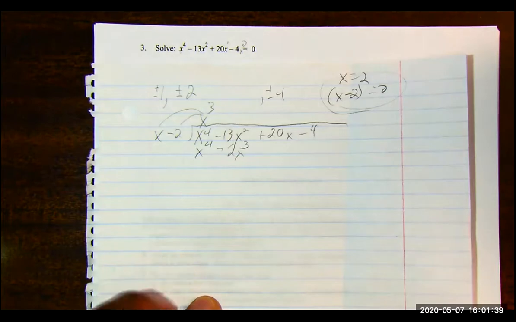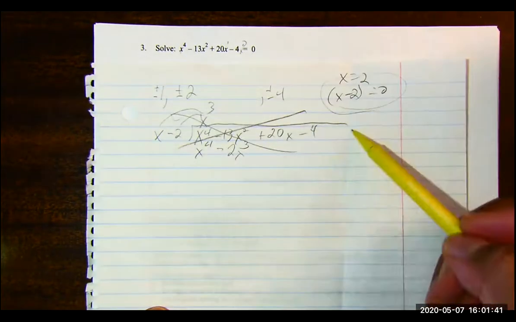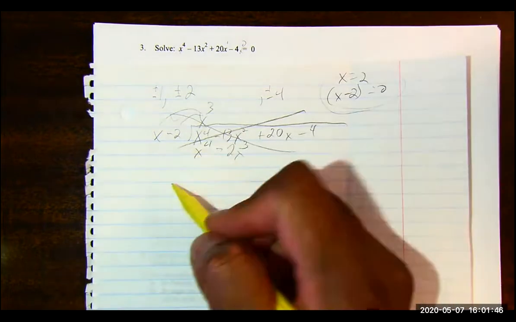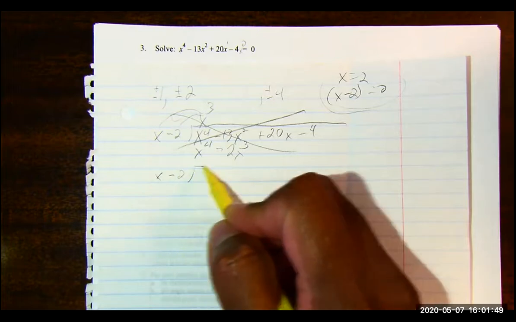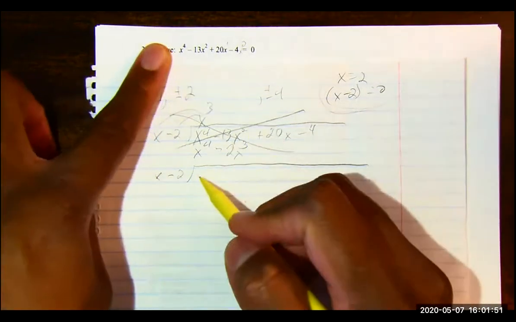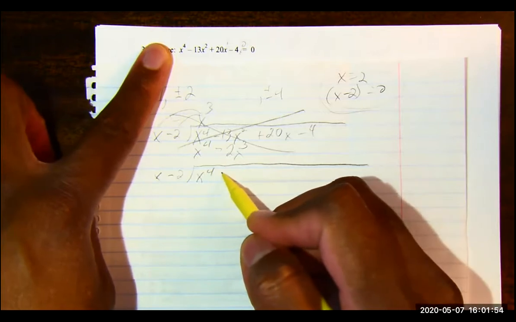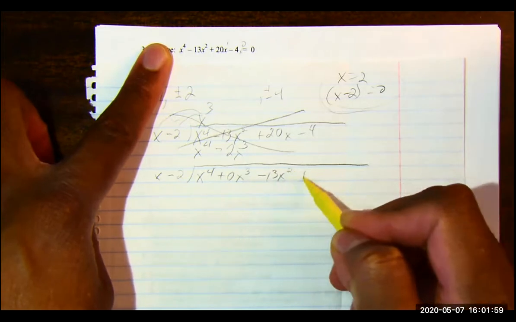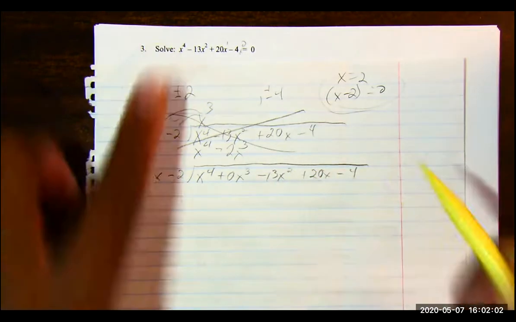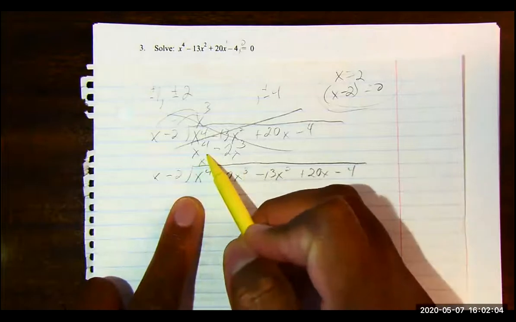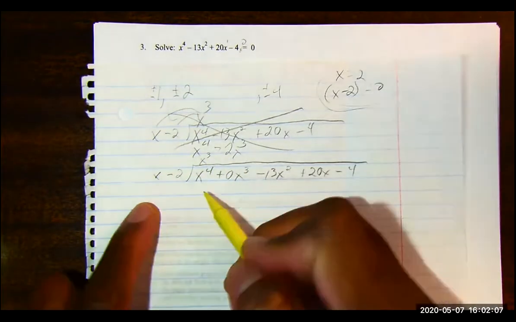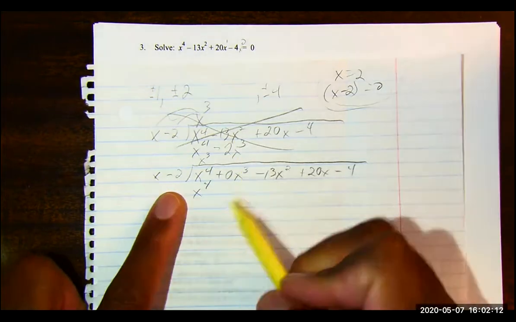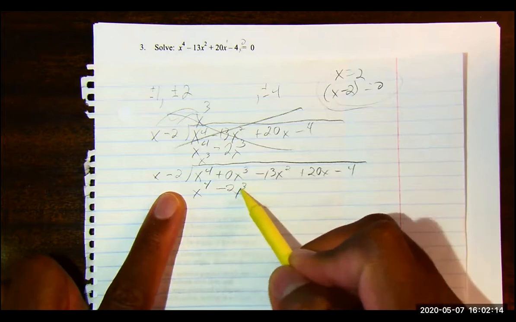So let me rewrite this. This will be my albatross hanging across my neck. Shout out to the Rime of the Ancient Mariner, right? X minus 2 divided by x to the 4th plus 0x cubed minus 13x squared plus 20x minus 4. X times x cubed is x to the 4th, minus 2x cubed. Now I have something to combine.